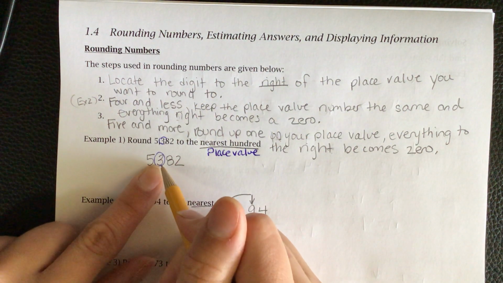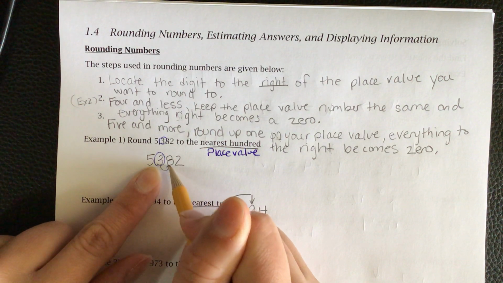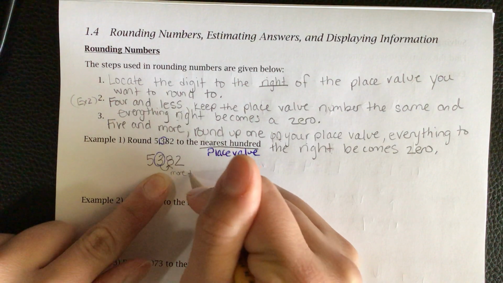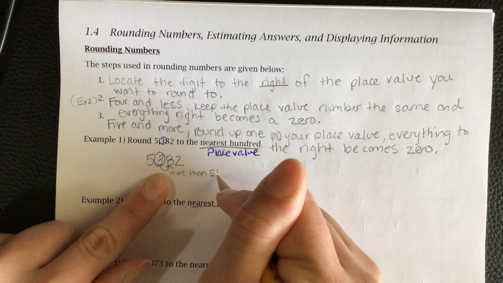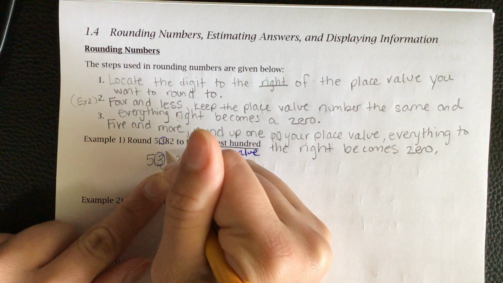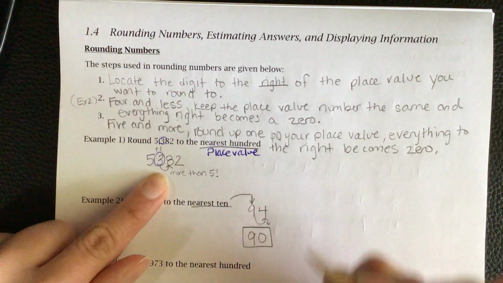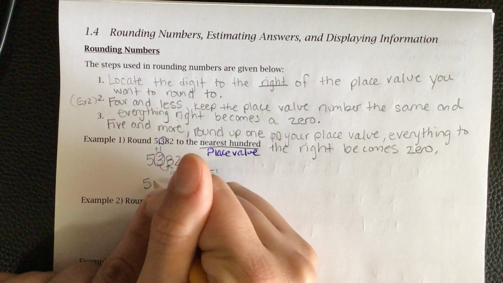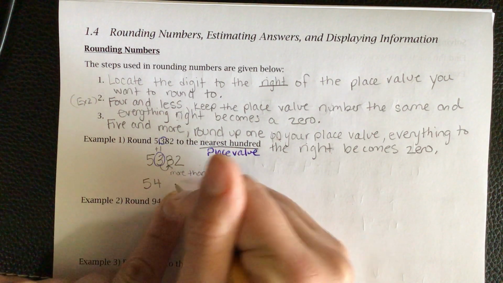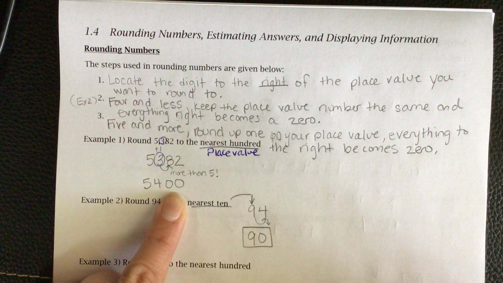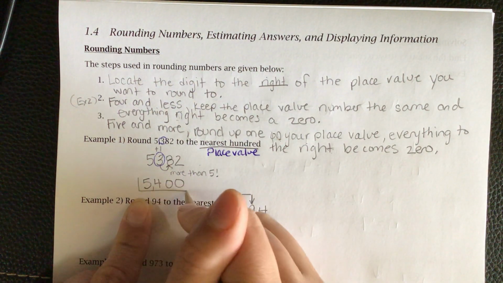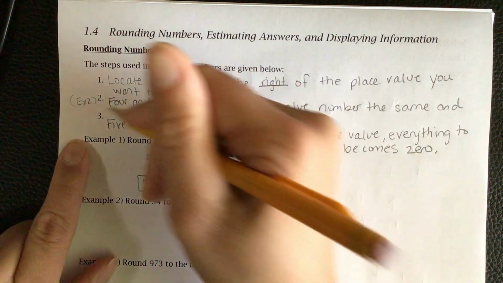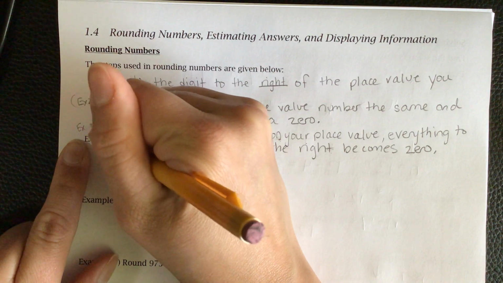We're going to do step 1, which tells us to look to the number on the right. If the number on the right is 5 or more, then we're going to take this and we're going to add 1. So we keep the 5, 3 plus 1 is 4, and everything to the right becomes 0. So my answer is 5,400. So there's our example for that one.